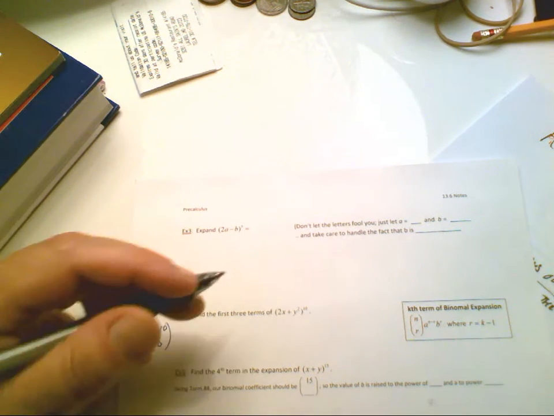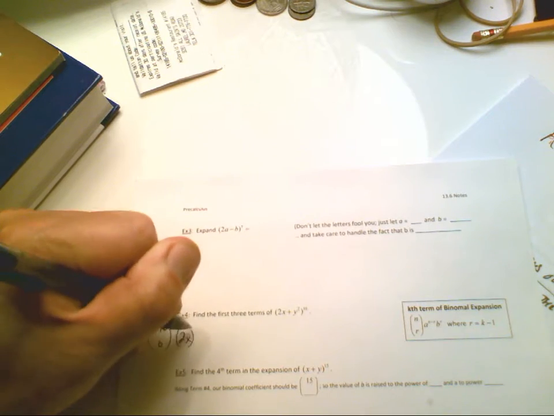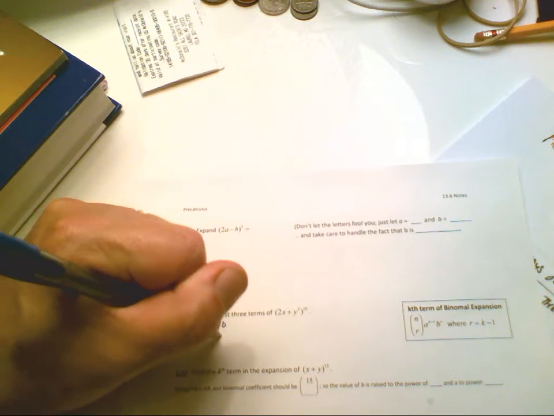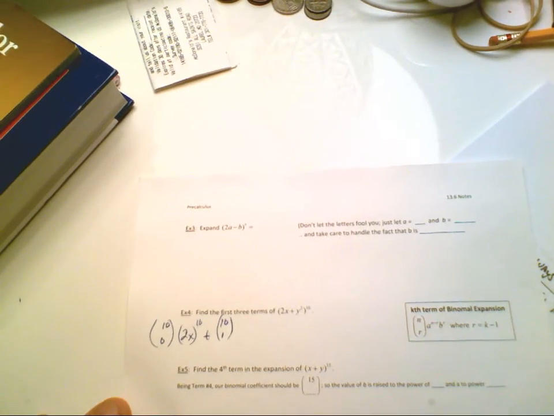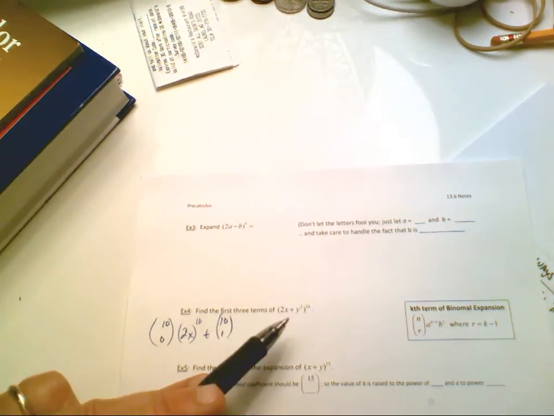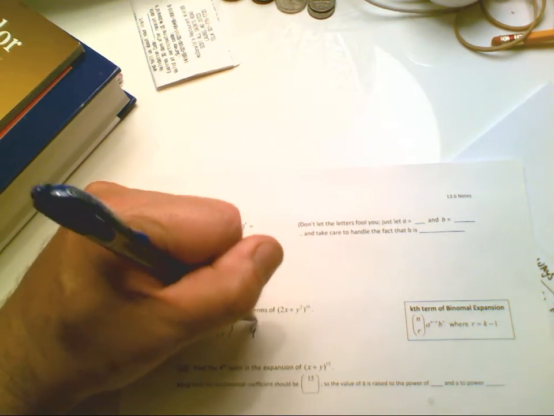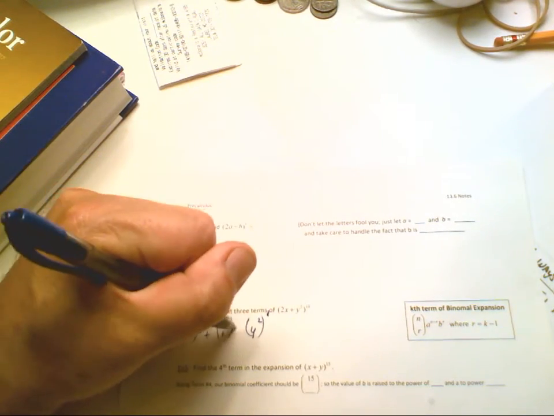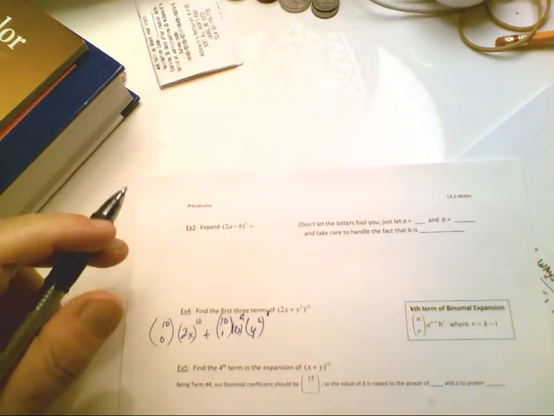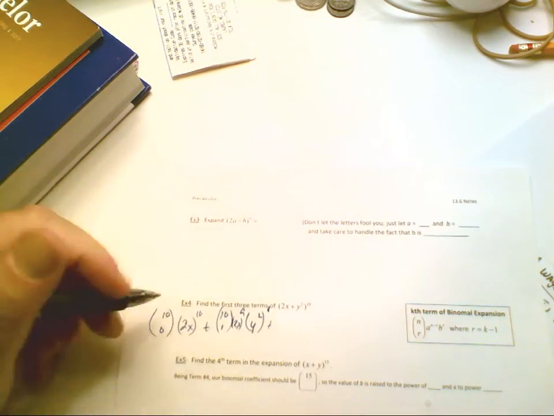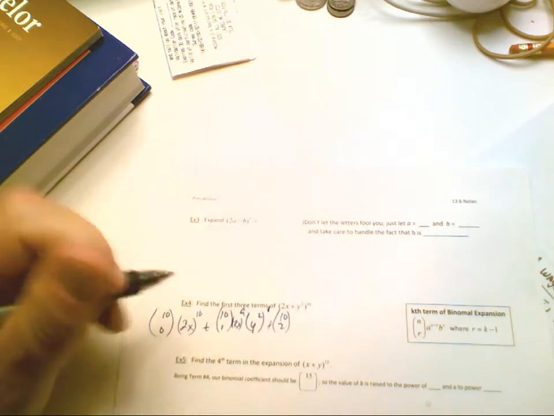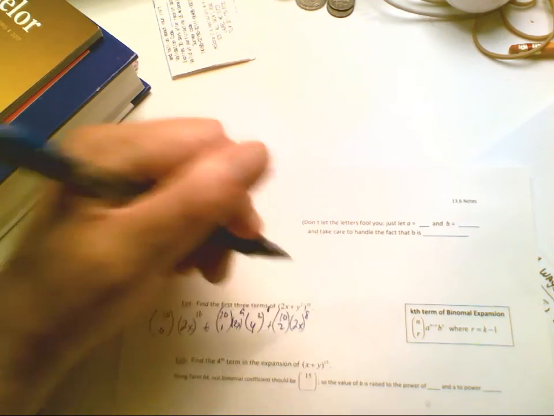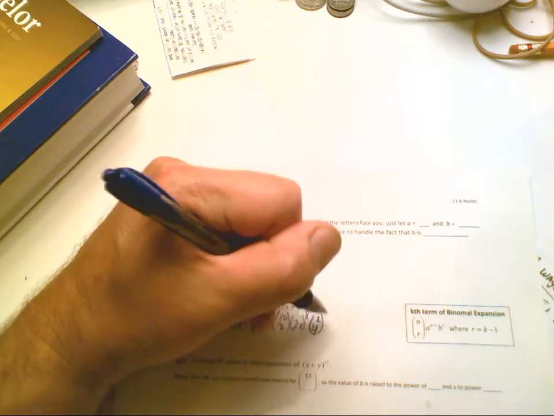So it's b to the 0, and since a is 2x, we're going to have 2x to the 10th. Our next term, we just start writing out the coefficient family and the combination family of 10, 1, y squared to the first power, so it'll just be y squared, but I'll put the 1 there so we can see it. And 2x goes to the 9th power. Finally, our last term, because we're only asked for 3, is a 10, 2, 2x to the 8th, y squared squared.